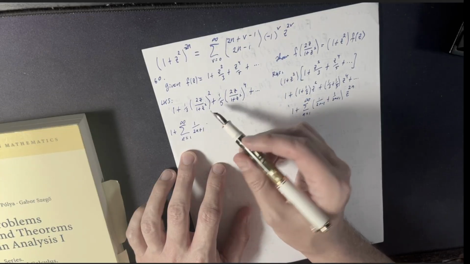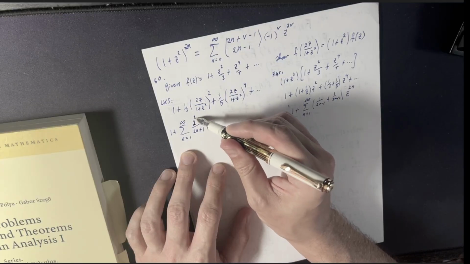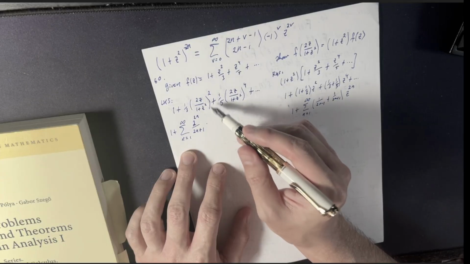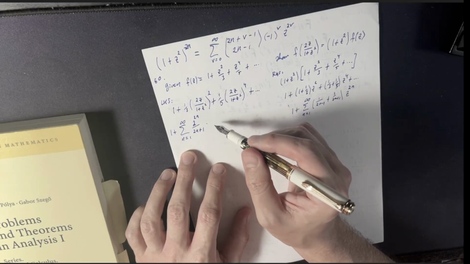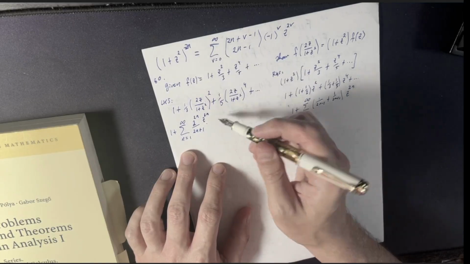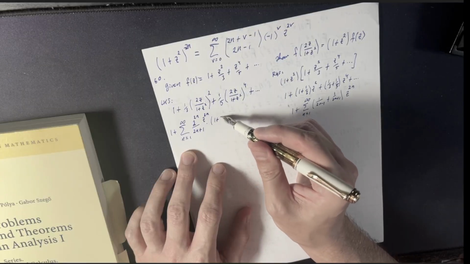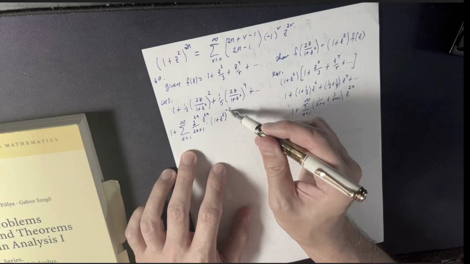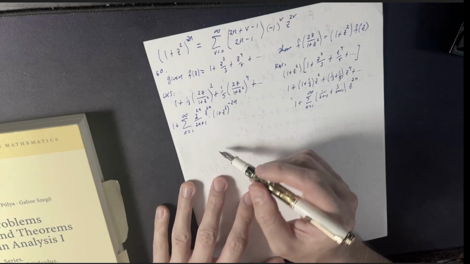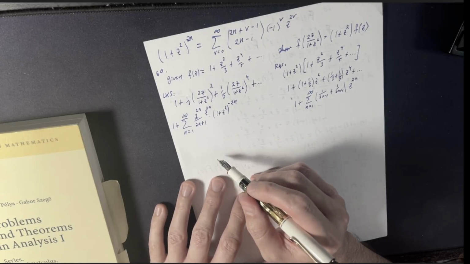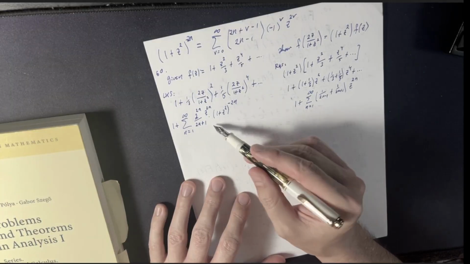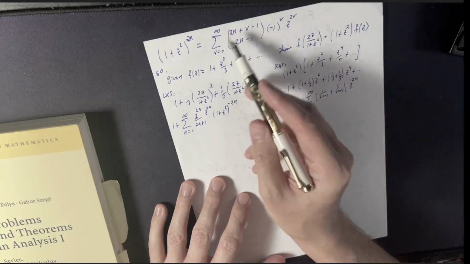Does that make sense? So 2 to the 2n, and then we've got a z to the 2n as well. And then we've got the part that I talked about up there. So let's write it like this: 1 plus z squared to the negative 2n. So we have a formula for this. It's this thing on the right-hand side up top.